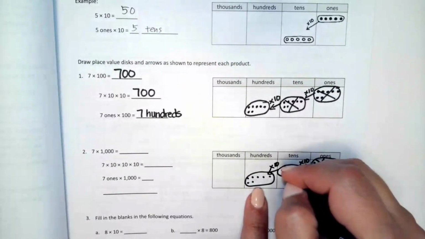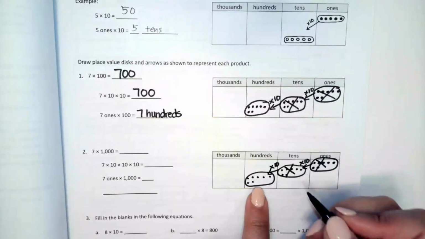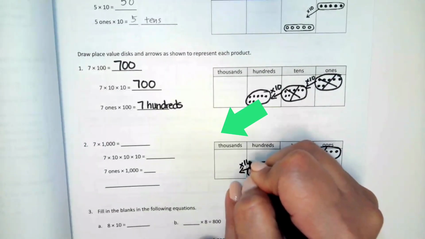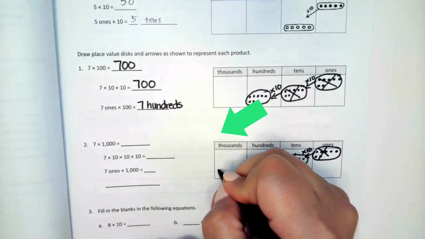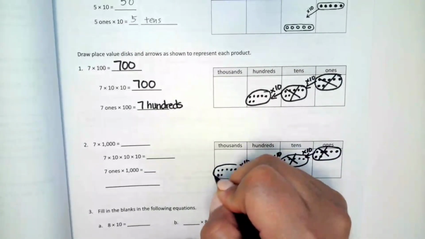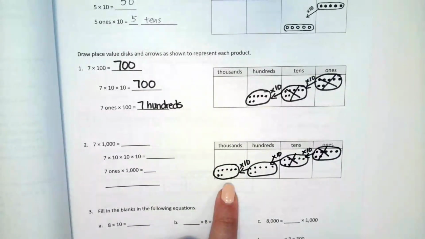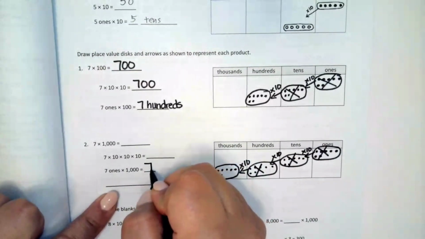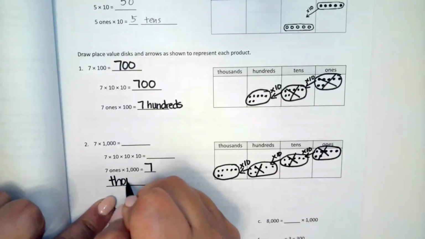We have 7 hundreds, but we need to do one more times 10. Let's go. One more place value column to the left. 1, 2, 3, 4, 5, 6, 7. And this is where we stop. So now we have 7 thousands. Let's put the unit form here, 7 thousands.